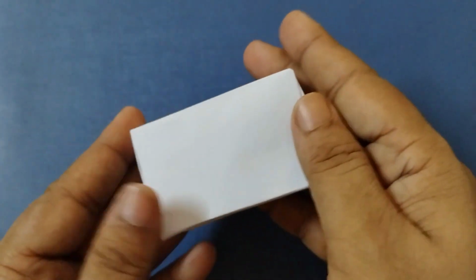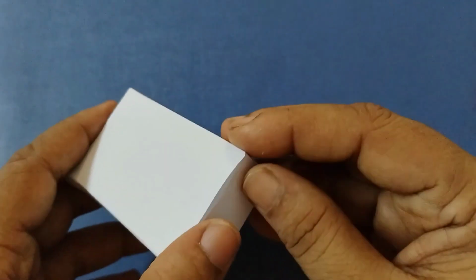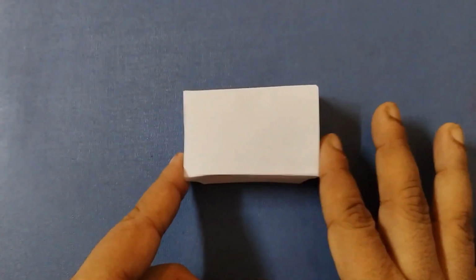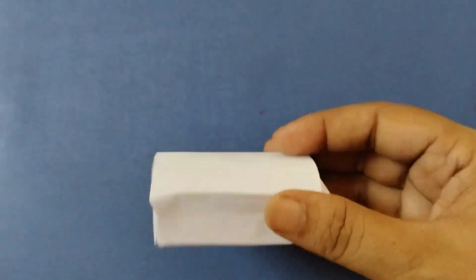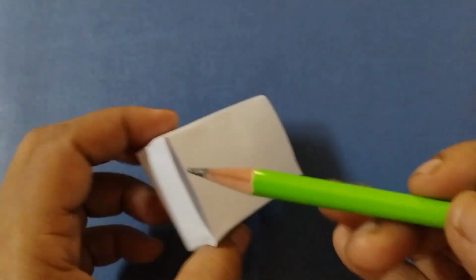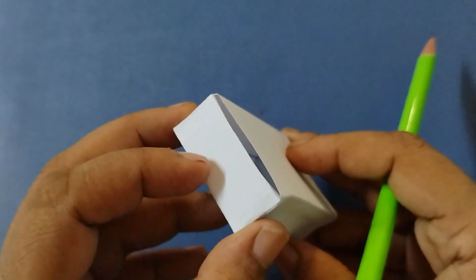Okay. So now this looks like a matchbox, isn't it? A small matchbox. And this is a rectangular prism. Why is this a rectangular prism? Because here this is one base and this is the second base, right? These 2 bases are rectangles.